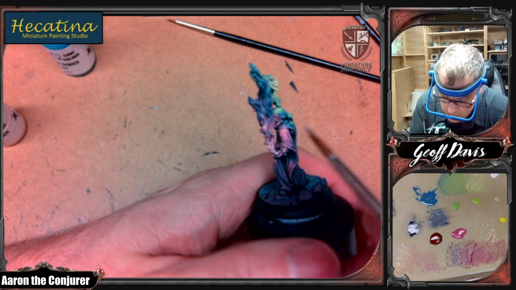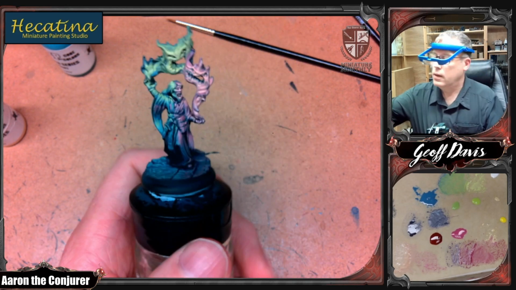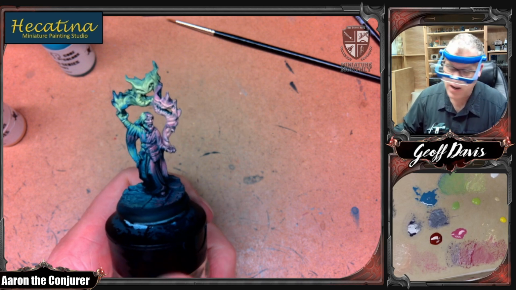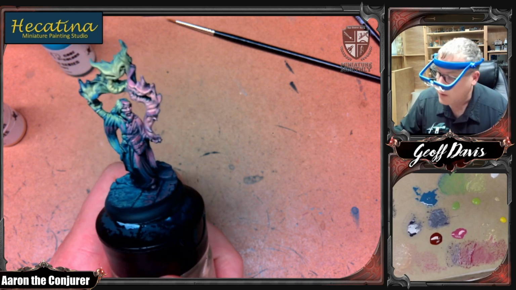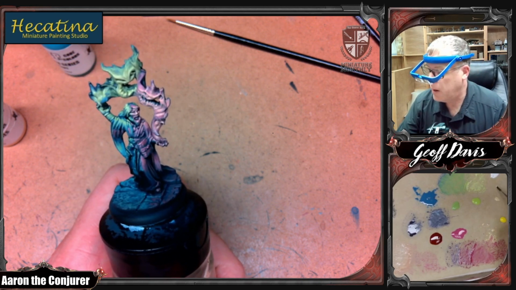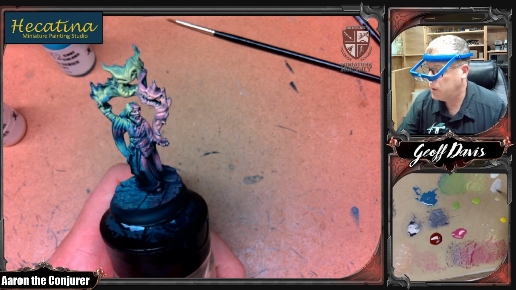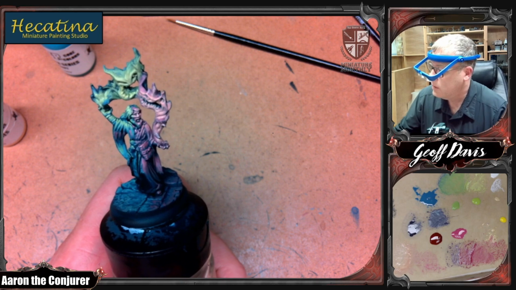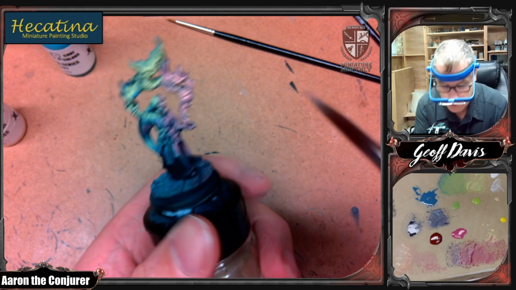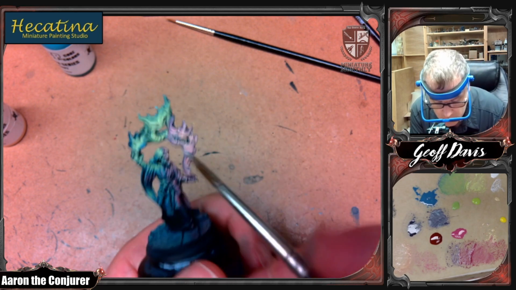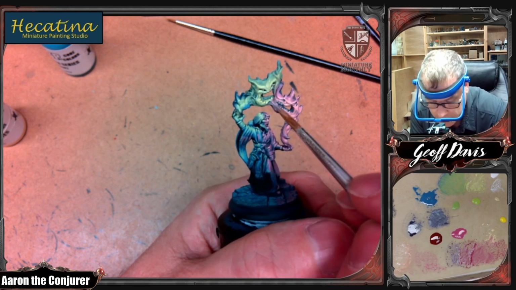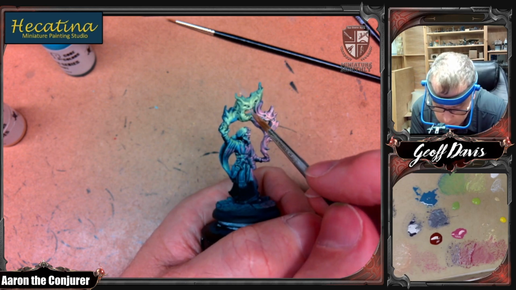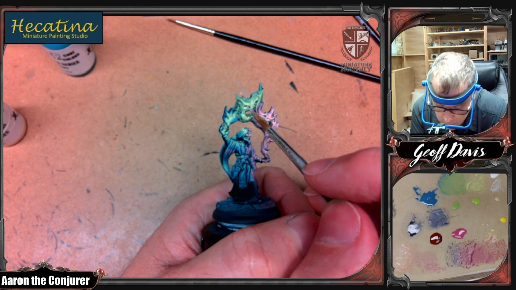There we go. Now, the answer was never enough contrast. So what do we do? Pure white. We grab pure white, and we are going to put little careful daubs of pure white in a few certain spots to really bling it up. So we're going to do the center of the eyes.